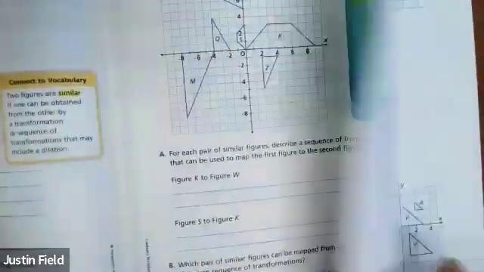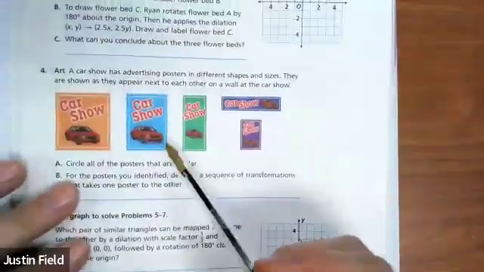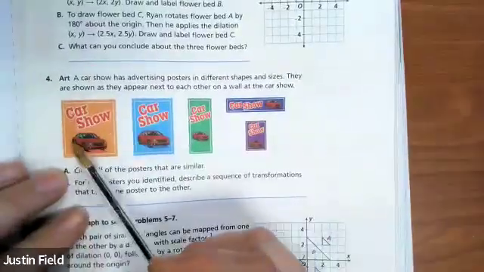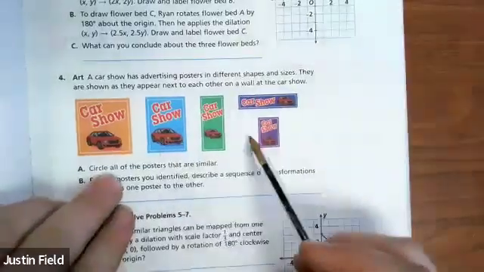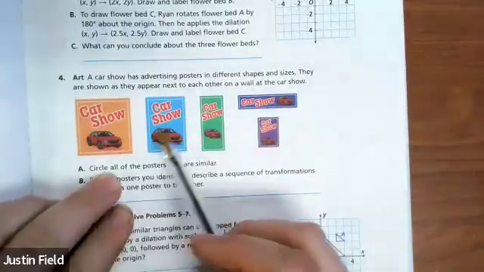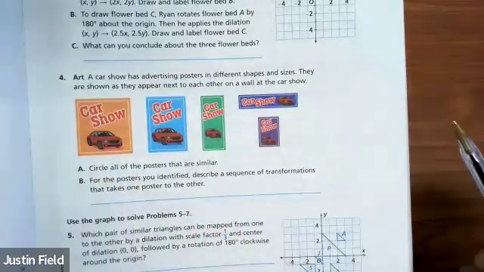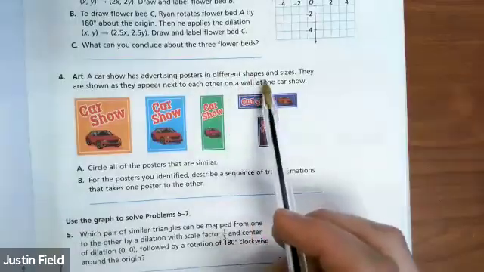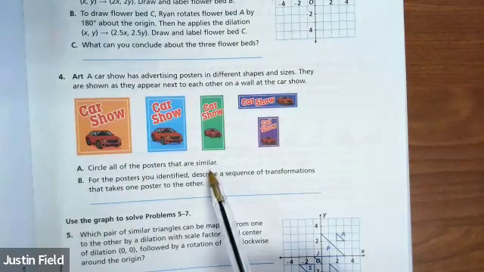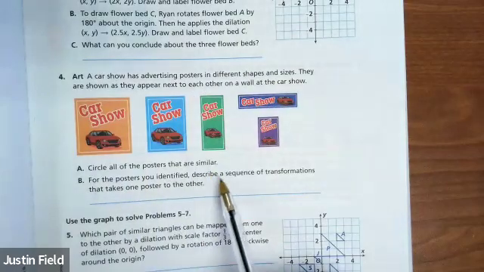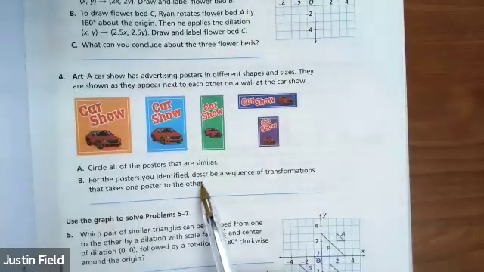All right. So one other thing to note and get a takeaway from is this car show problem. So again, we have 1, 2, 3, 4, 5 rectangles in the question. They're different sizes and shapes, and circle all the posters that appear to be similar. Describe a sequence of transformations that takes one poster to the other.